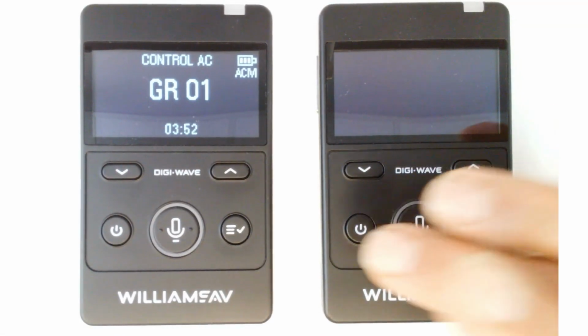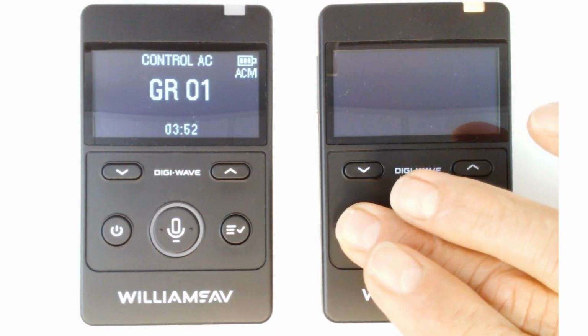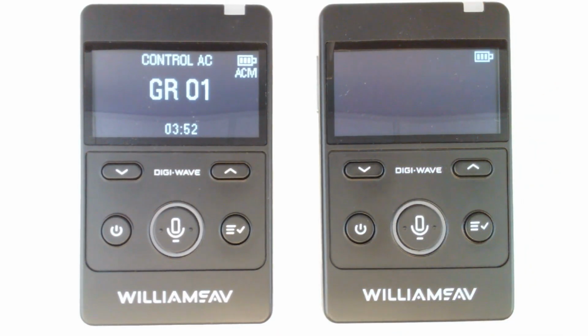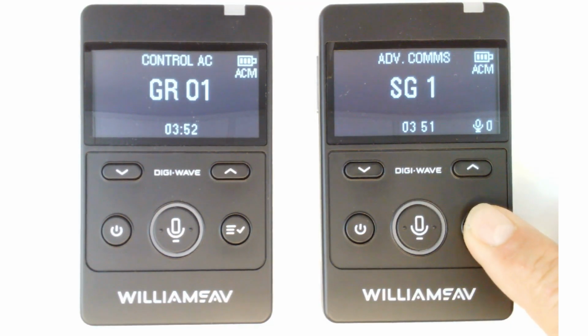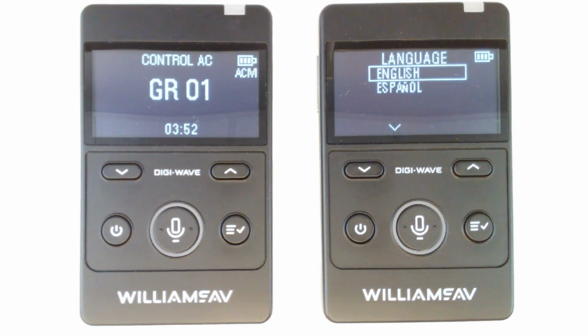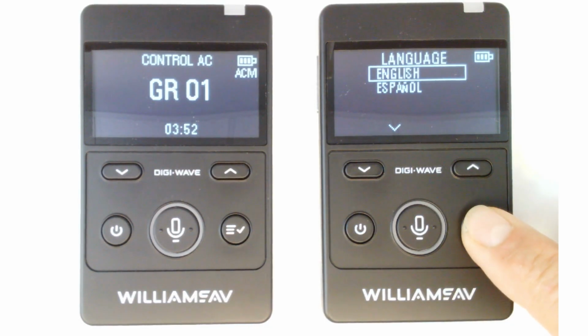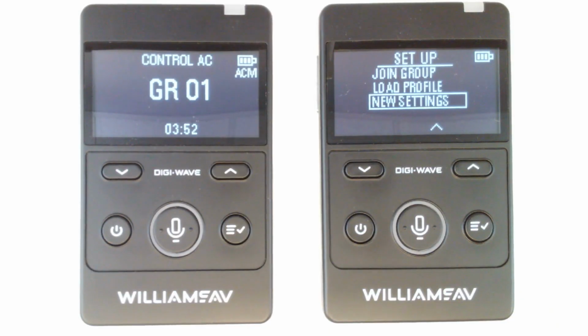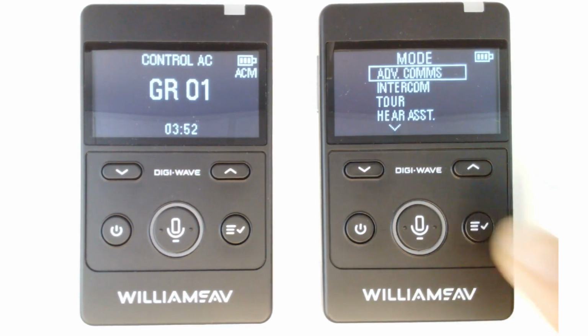Press and hold the power button for 2 seconds. Once powered on, press and hold the menu select button for 2 seconds to enter the settings configuration menu. Choose between English or Spanish. Choose New Settings. ACM is an additional mode that's available if you have an ACM-enabled DLT.